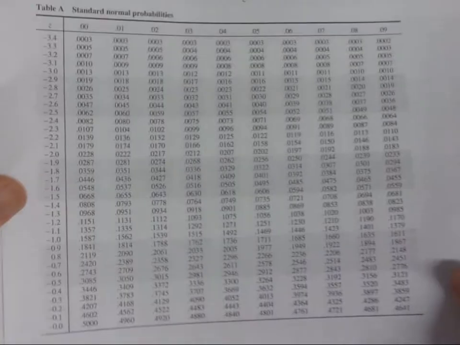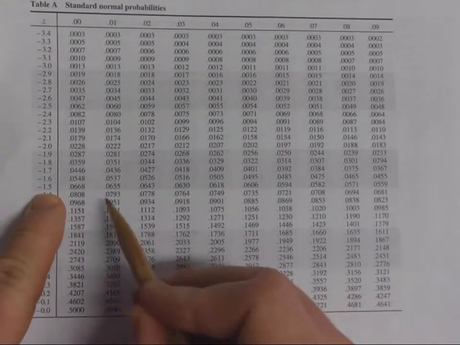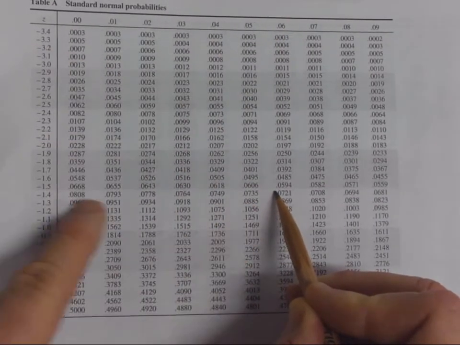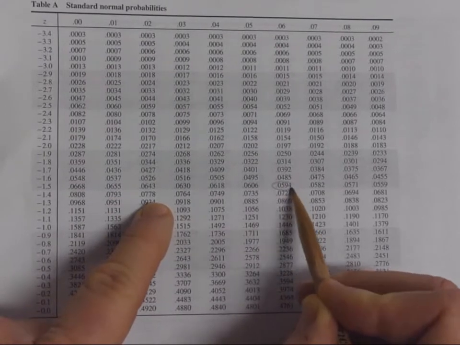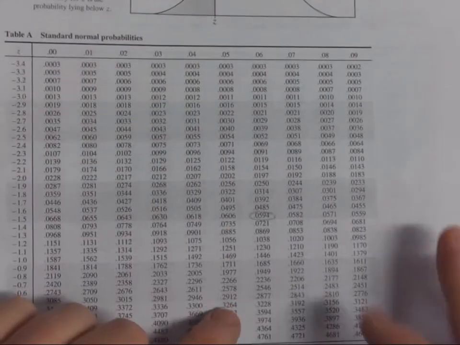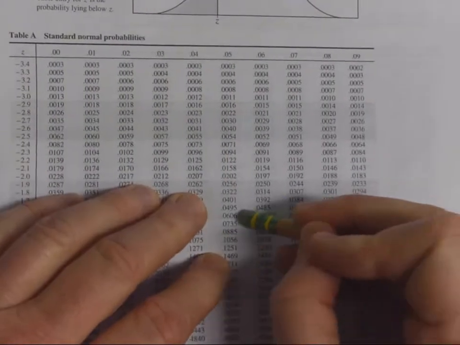So that's going to be on this other page. I go here to negative 1.5, and go over to the 06 column. And so that would be that tail there. And so you would just multiply that number by 2, and that gives you an approximation of the p-value.